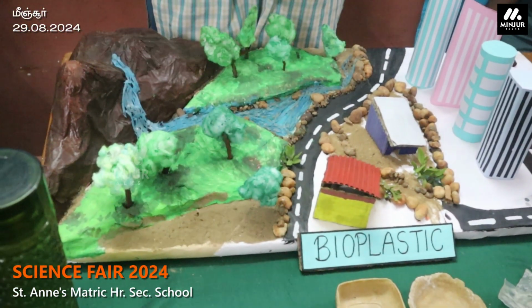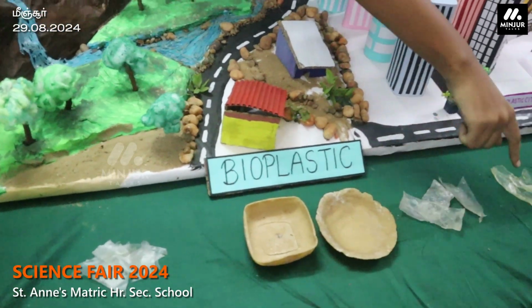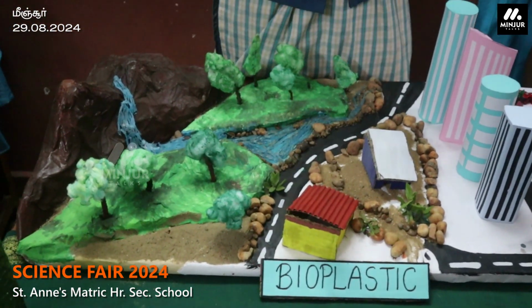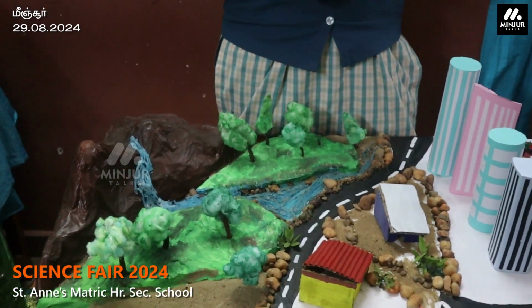Good morning. I'm Darshini Priya from 12B. This is a bioplastic model which is made of wheat, cornstarch, and sugarcane. It is non-toxic, edible, and also biodegradable.